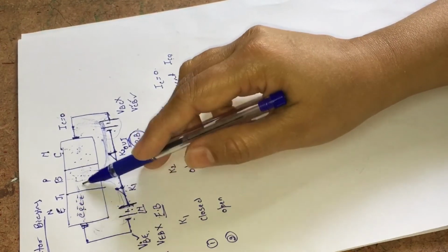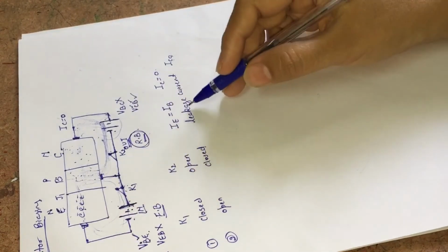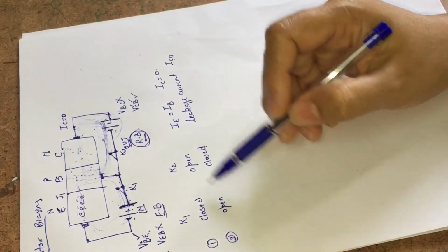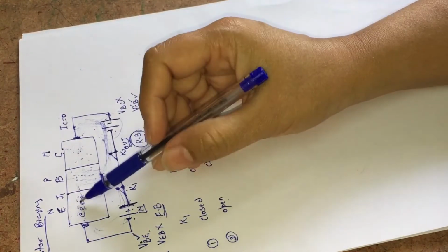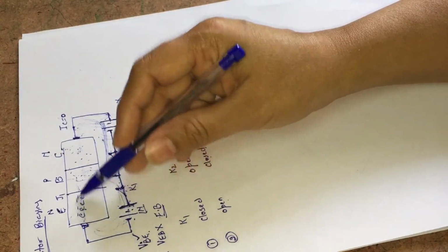It does not give any type of source, any type of potential. What will happen in the second case when K1 is open and K2 is closed? In this case, when K1 is open, it means this loop is not complete.